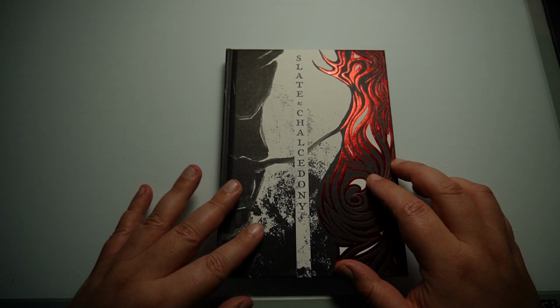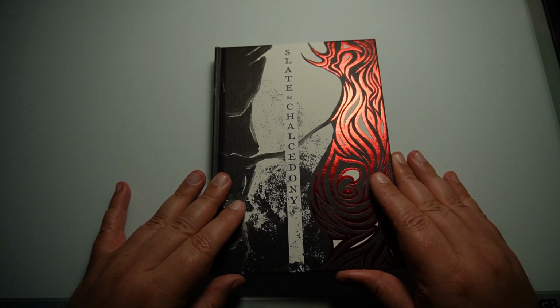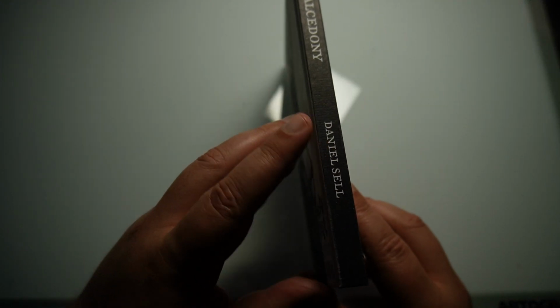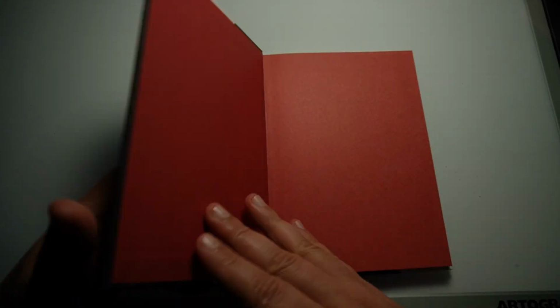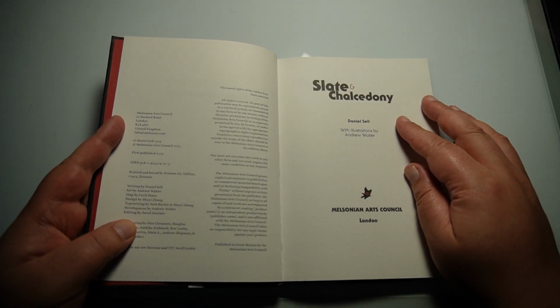Today I'm doing a flip-through review of Slate and Chalcedony by Melsonian Arts Council. It is an adventure for Troika, written by Daniel Sell. I'm pretty sure the art in here is Andrew Walters. Yes, illustrations by Andrew Walters.